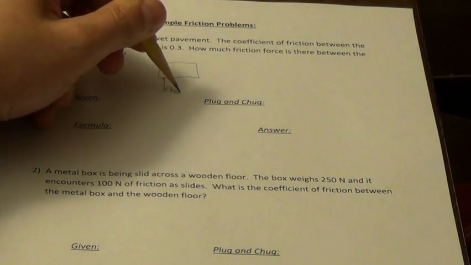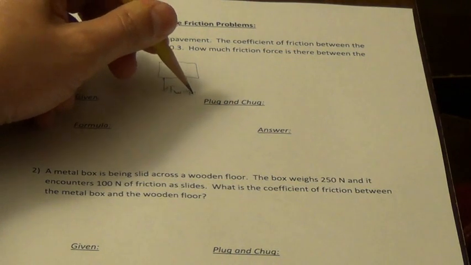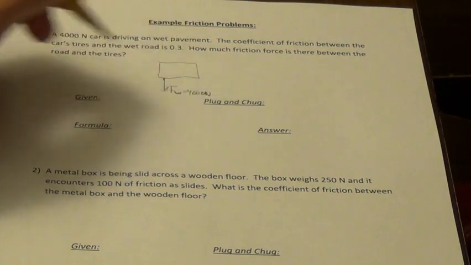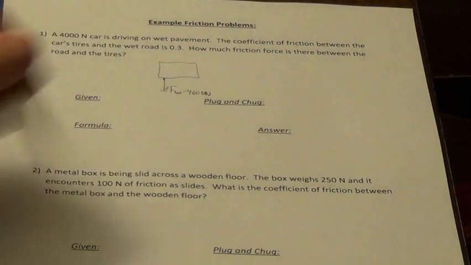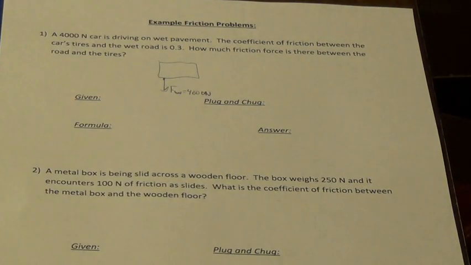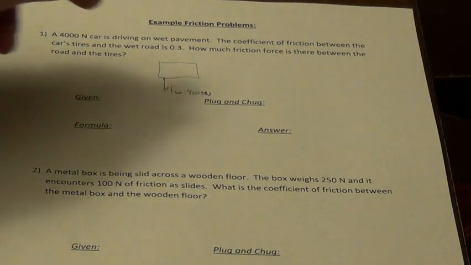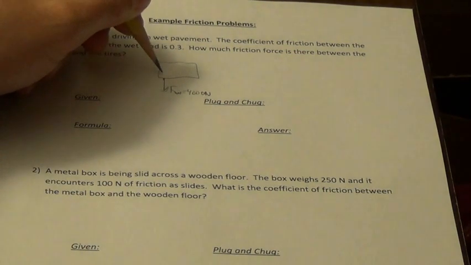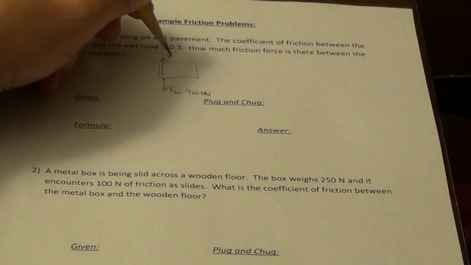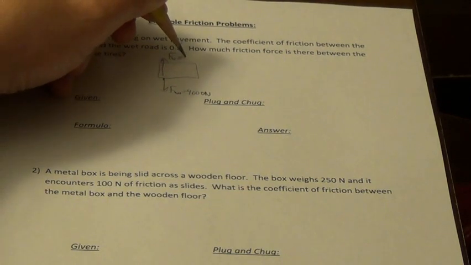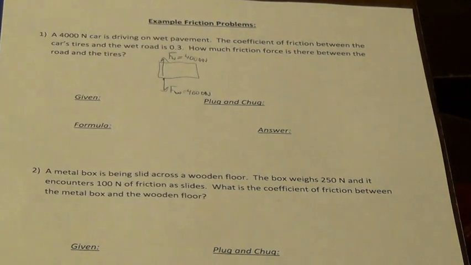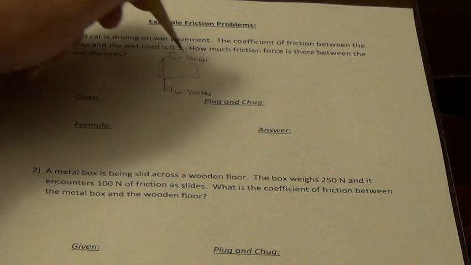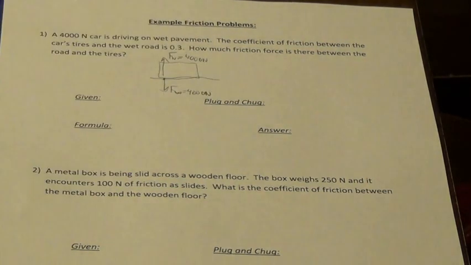So the force of its weight is 4,000 newtons. And if it weighs 4,000 newtons, that means in order to not fall, the road has to push up with a normal force. So the normal force is going to be the exact same amount, 4,000 newtons. This is just to remind you that in all our problems, the weight of the object is going to be the normal force.